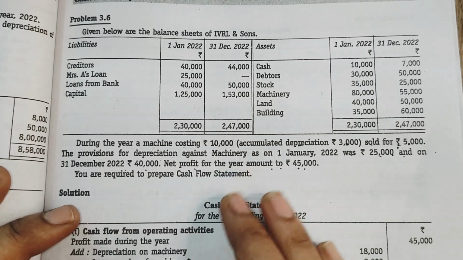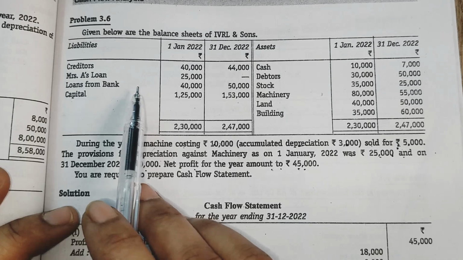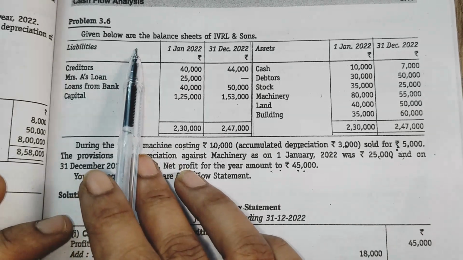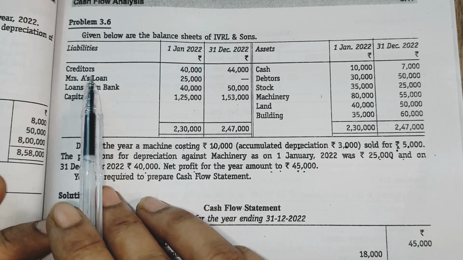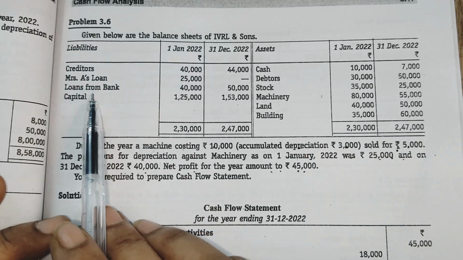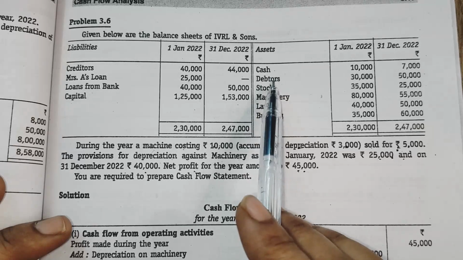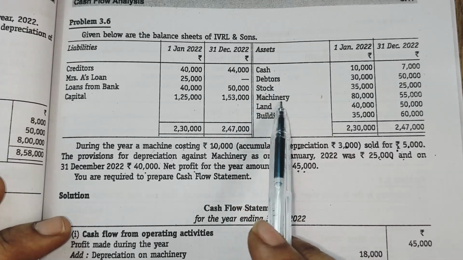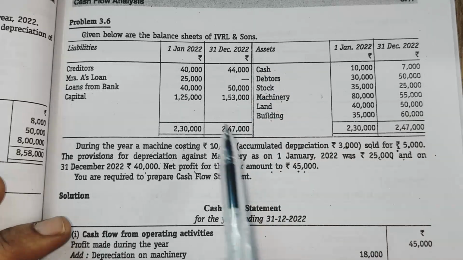I am Rajeshwari here. Let us continue today the cash flow statement. Problems on cash flow statement. Given below is the balance sheet of IVRL and Sons. Creditors, loan from bank, capital are given, and cash, debtors, stock, machinery, land, buildings are given under assets.